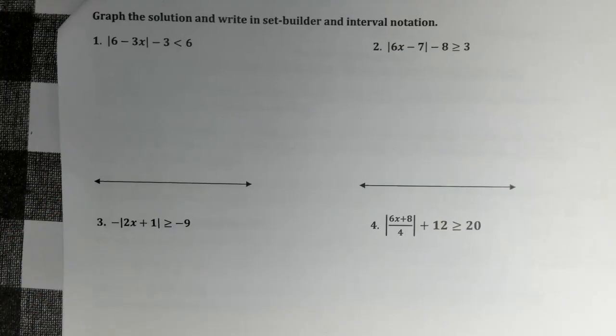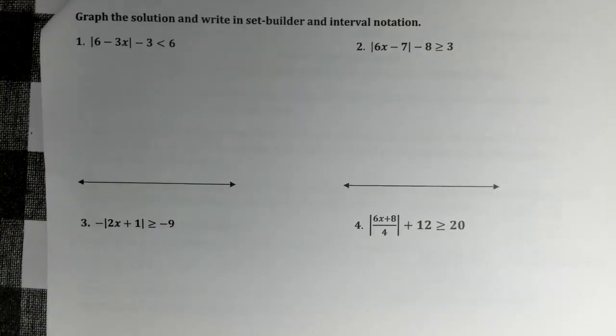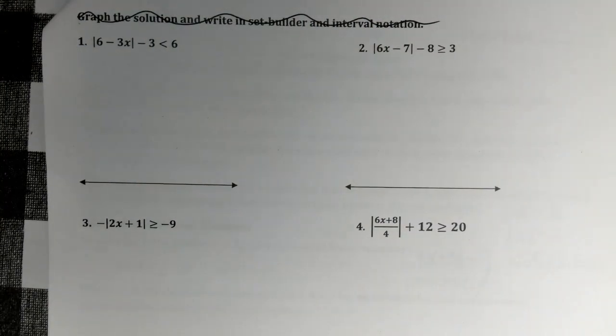Now, our instructions say we're going to graph the solution and write it in set builder and interval notation. I ran out of time with my shortened classes. We got interrupted a million times. Y'all have all been interrupted in your classes from the announcements. I am taking the graph and set builder and all of that off. We're just solving. I just made it like 10 times easier on you. All we're doing is solving the inequality.